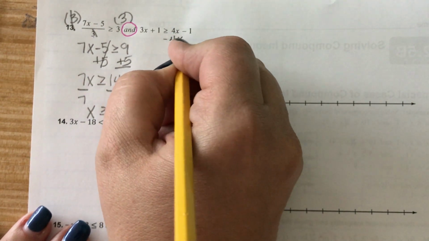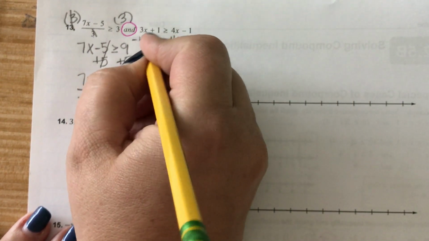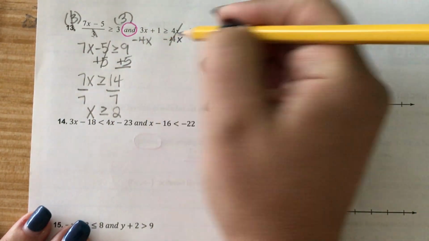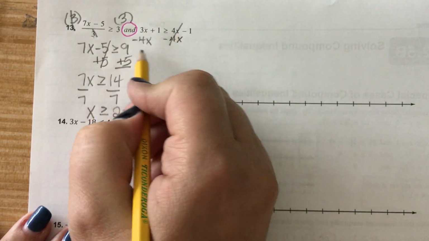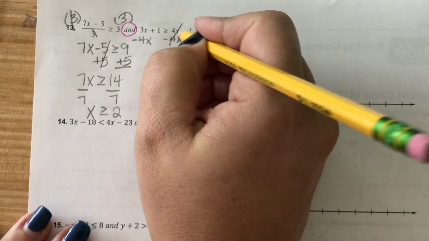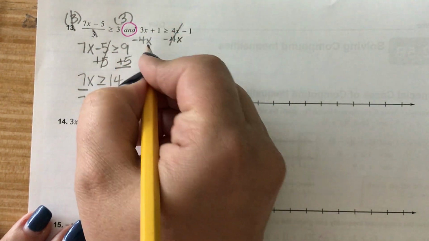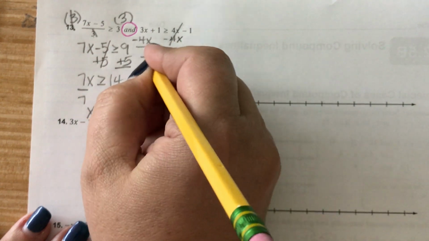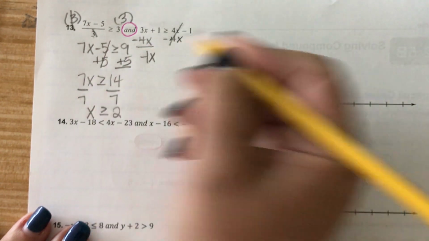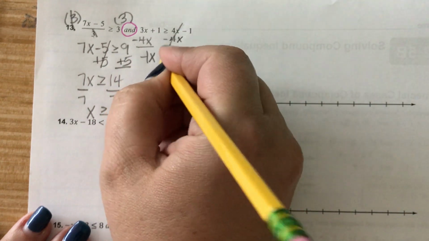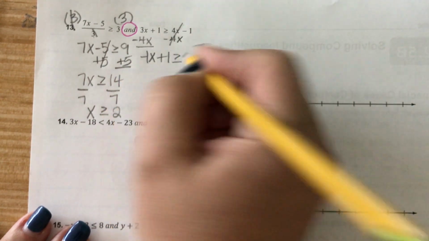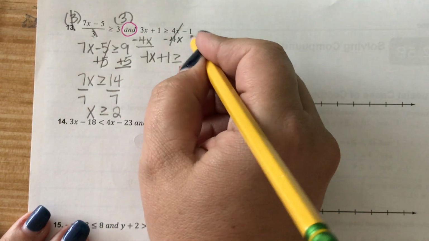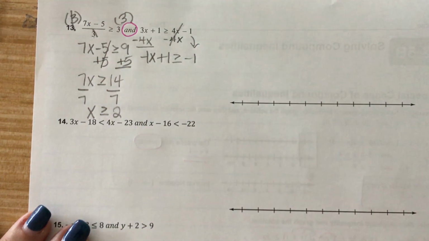Let's practice for just a moment what would happen if we didn't. Let's move the 4x this way. Okay, I'll gather my x's to the left this time. I'll do negative 4x, it cancels them on the right. On this side, positive 3 with a negative 4 is just a negative x, or a negative 1x if that helps. Plus 1. Symbol still greater than or equal to, at least for now. And over here, all I have left is that negative 1.